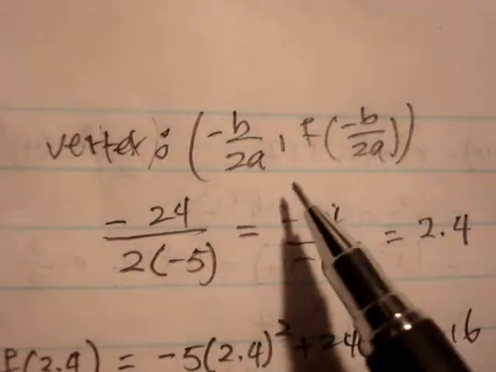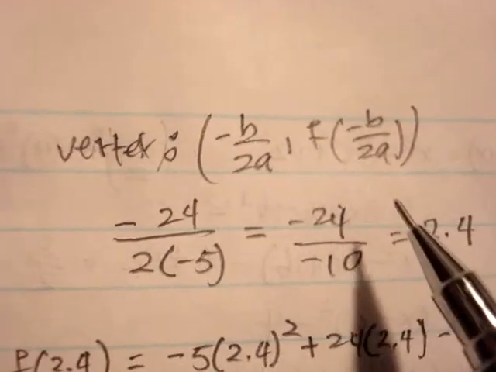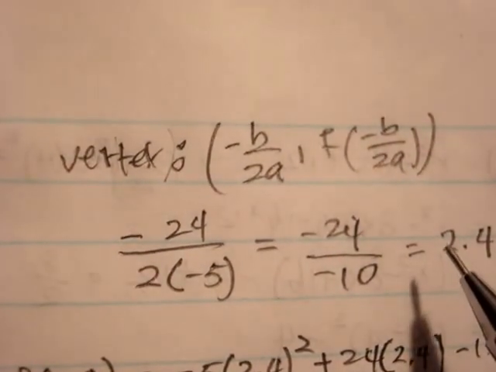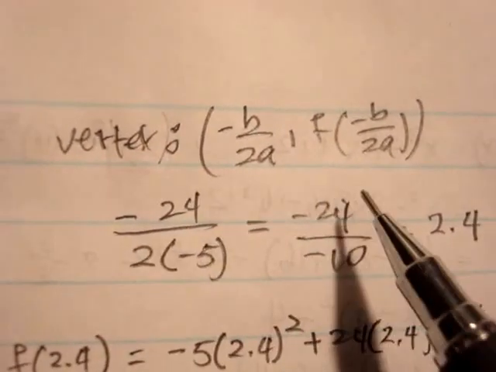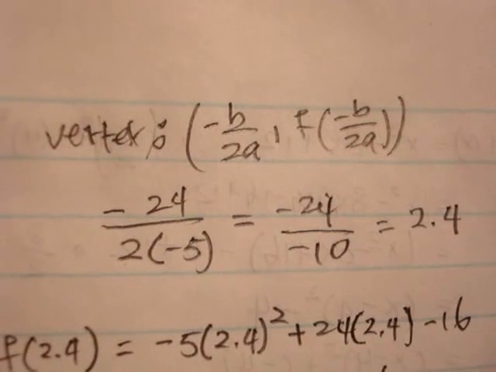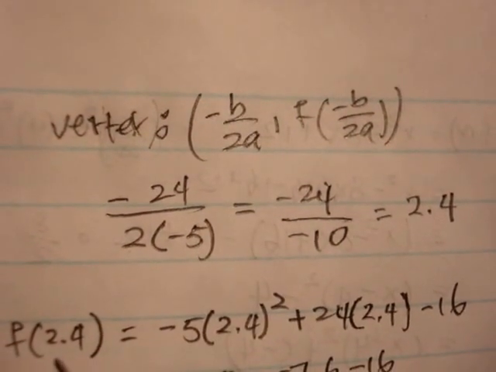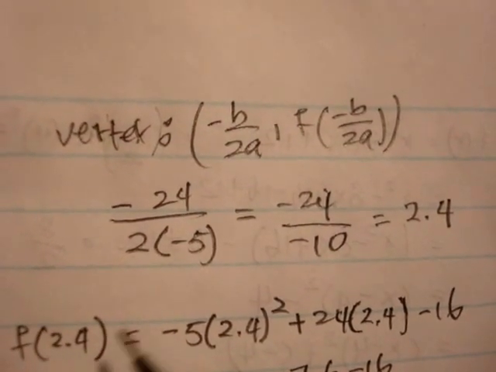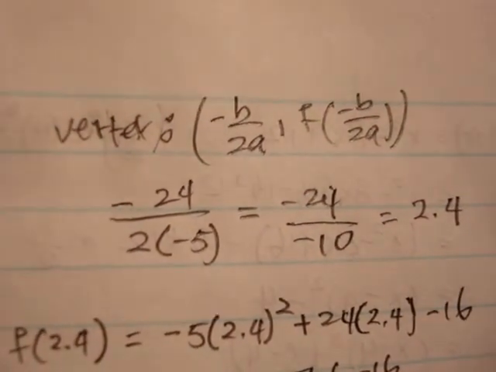Once you have the x coordinate for the vertex, it's time to find the y coordinate for the vertex. To find it, you plug 2.4 back into the original quadratic function and solve.